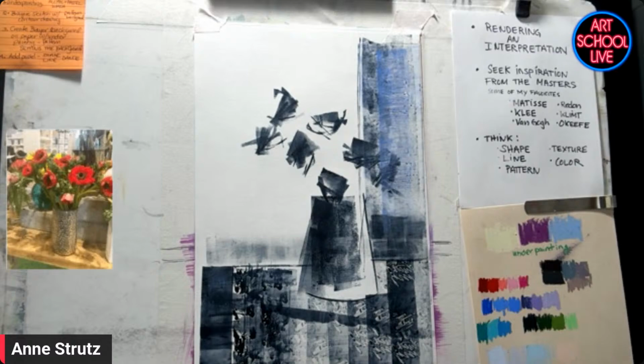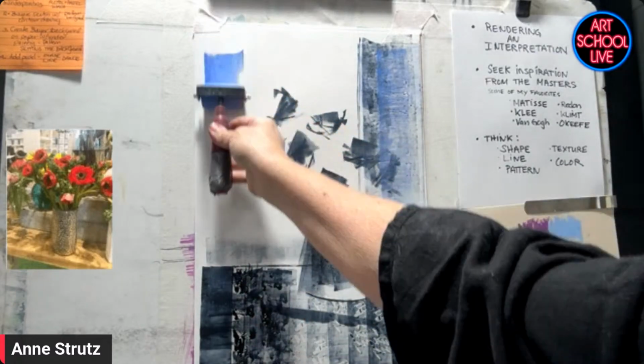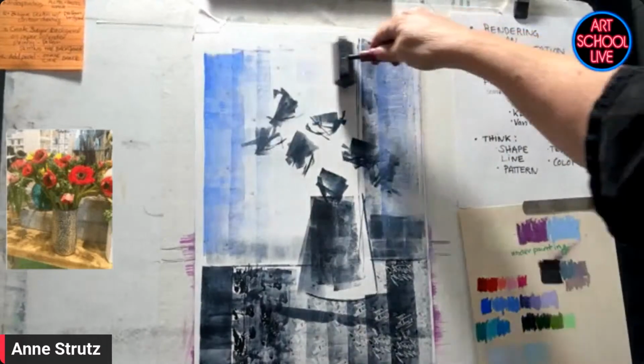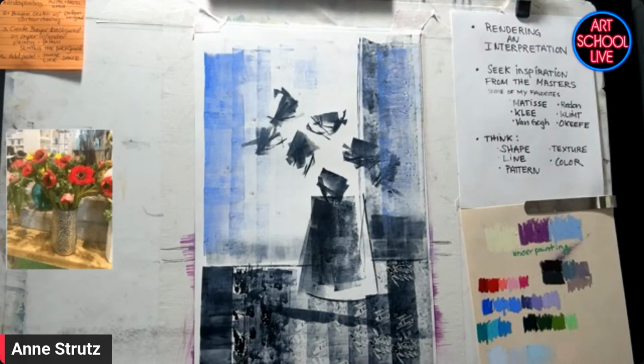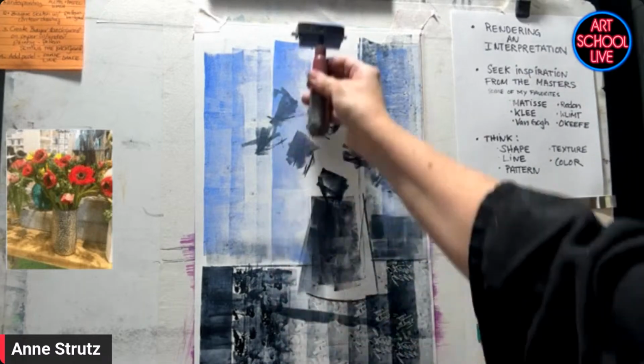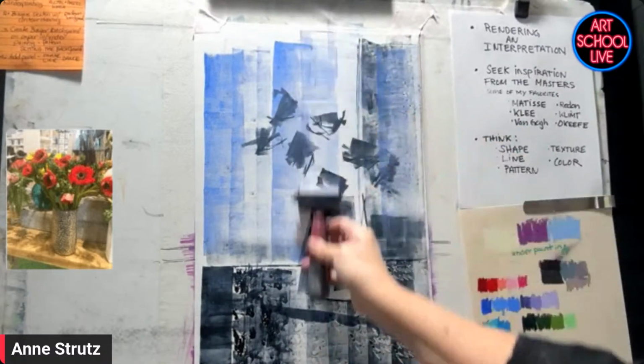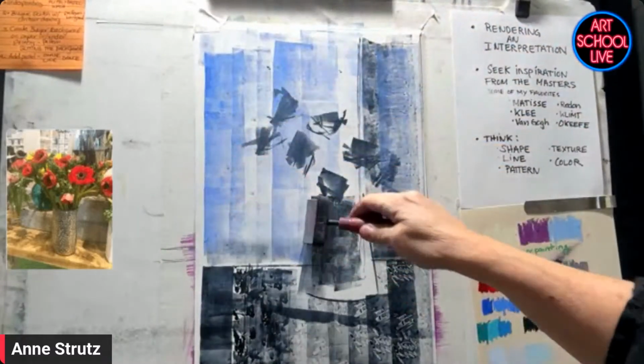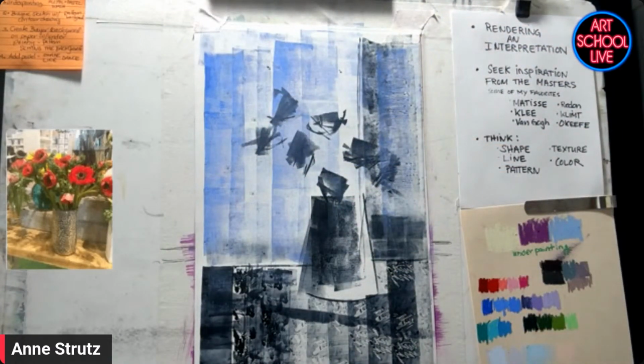And then also you don't have to just use black. You can use all colors. When you use the different colors, each paint color has a different quality to it. Some are kind of wetter or more slippery than others.